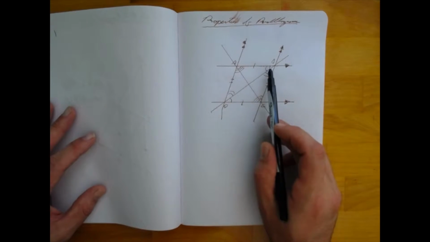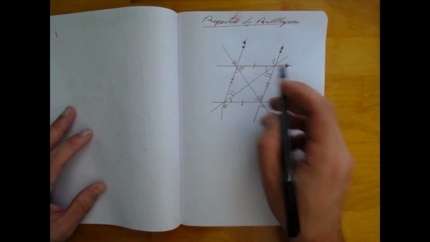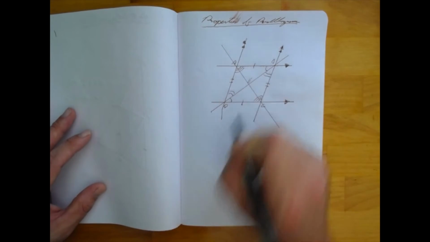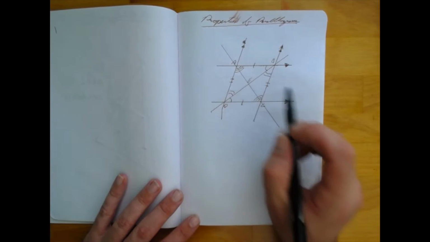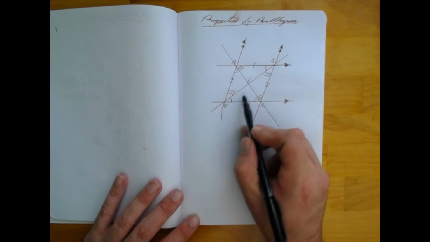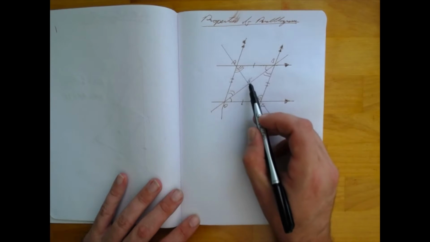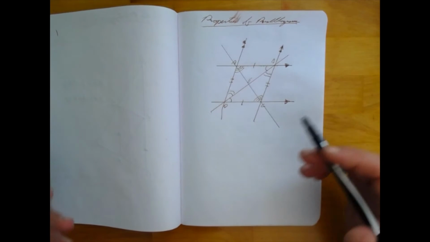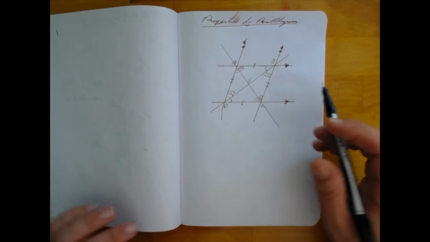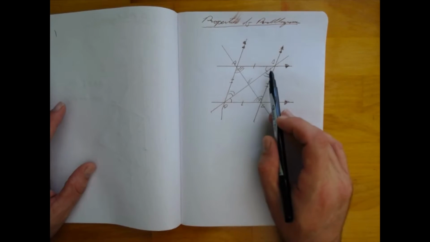AB is parallel to DC, which means that, let's call this center point E, ABE is congruent to CDE, things we've already known, and BAE is congruent to DCE. So we're just establishing this. Because this is a parallelogram, I know that AB is congruent to DC.